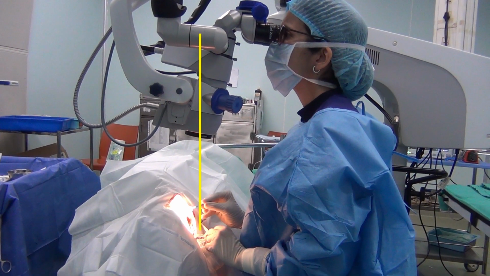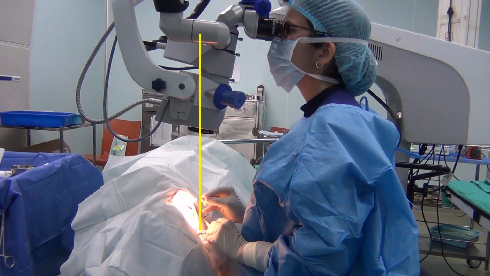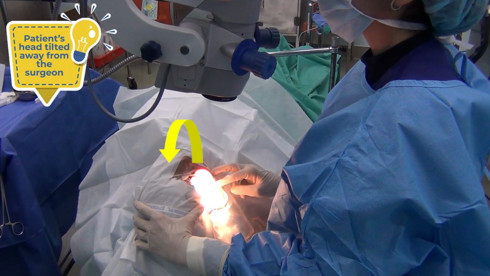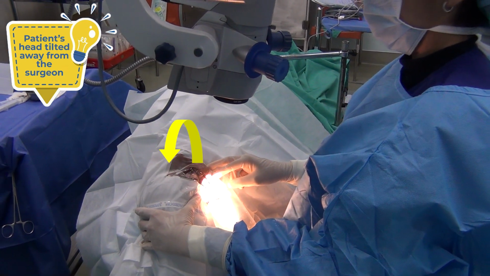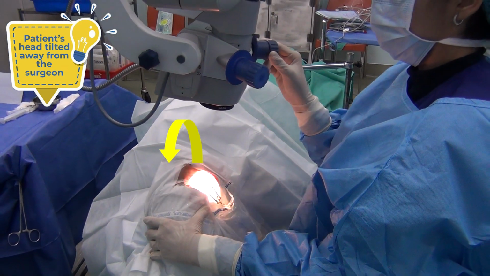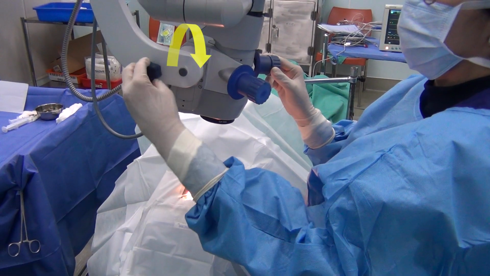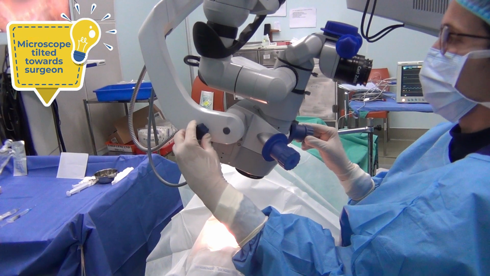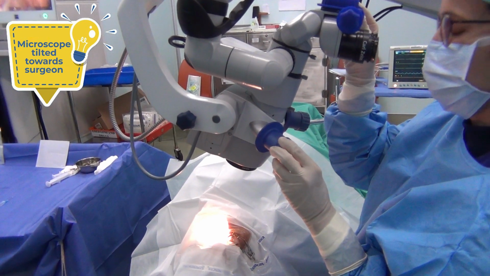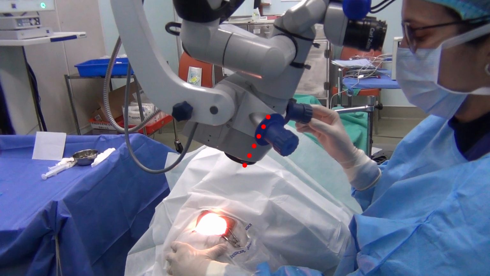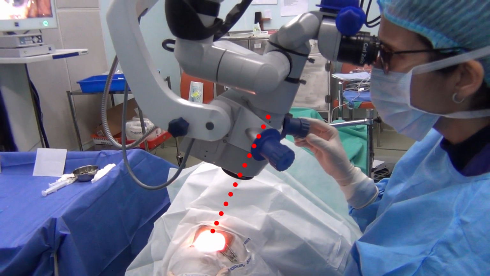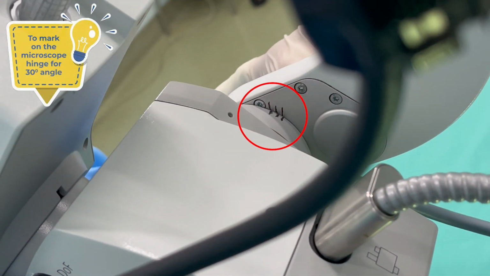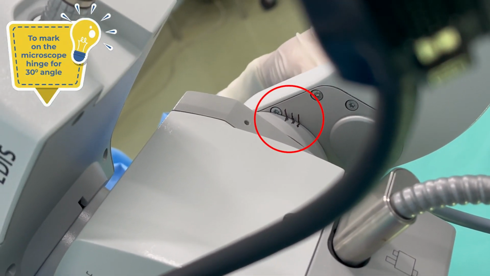Before moving forward to the next step, alignment of the patient's head and microscope should be done. Surgeon should be sitting temporally and the patient's head is tilted 35 to 40 degrees away from the surgeon. Microscope is then tilted 35 to 40 degrees towards the surgeon so that the surgeon's eye, microscope and angle of the patient's eye is in one line for easy visibility. You can mark on the microscope for the required tilt and align the marks while rotating.